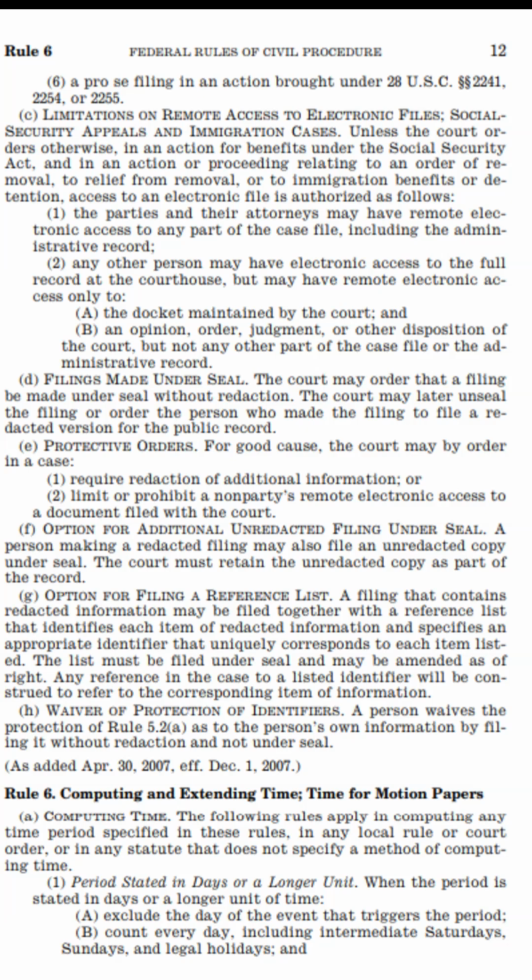The parties and their attorneys may have remote electronic access to any part of the case file, including the administrative record. 2. Any other person may have electronic access to the full record at the courthouse, but may have remote electronic access only to a. The docket maintained by the court, and b. An opinion, order, judgment, or other disposition of the court, but not any other part of the case file or the administrative record.